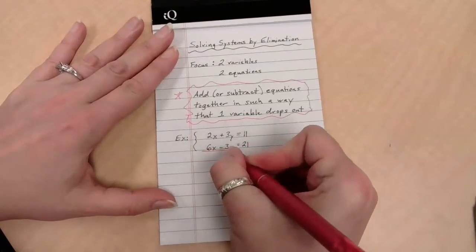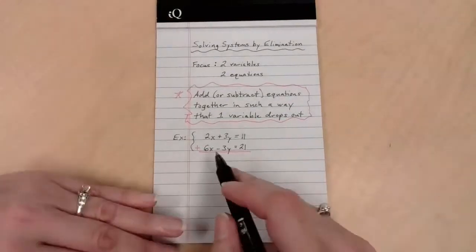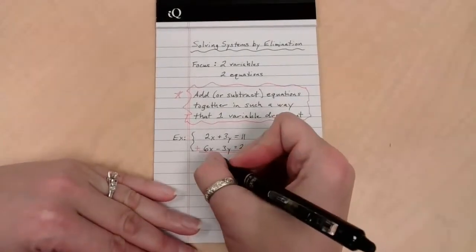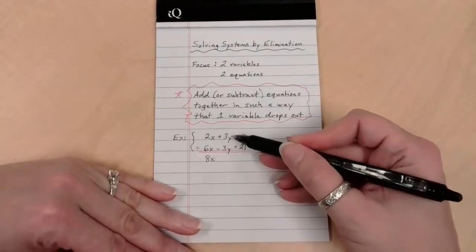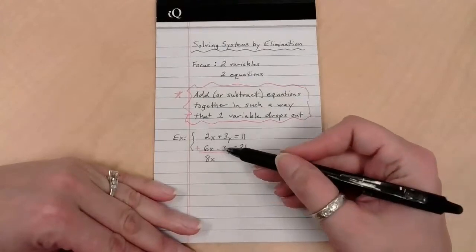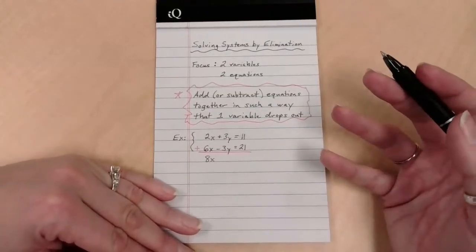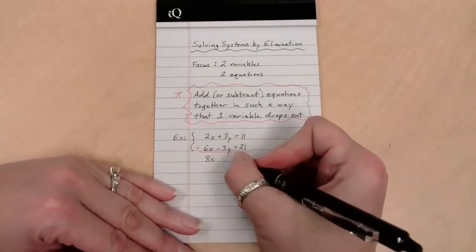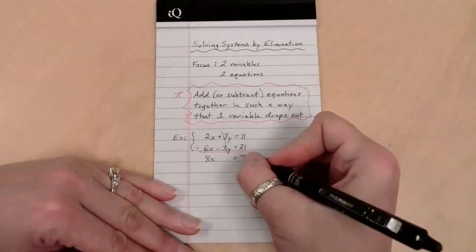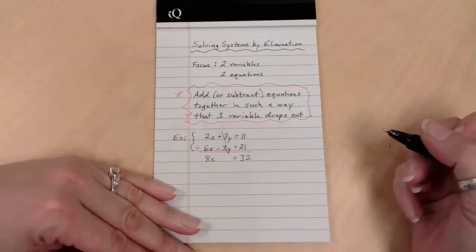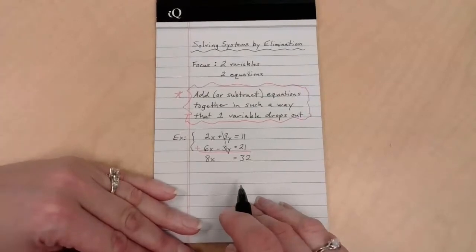Alright, this is going to be my giant addition line, and we're going to add the two equations together. So 2x plus 6x is 8x. Plus 3y minus 3y. One is positive, one is negative. When I add them together, the y's are going to drop out entirely. They're just going to be gone, and that's going to make us really, really happy. We're going to keep the equals sign, and 11 plus 21 is going to be 32. All of us in our lives are much happier because 8x equals 32, that's something that I can handle. That's something I can solve.